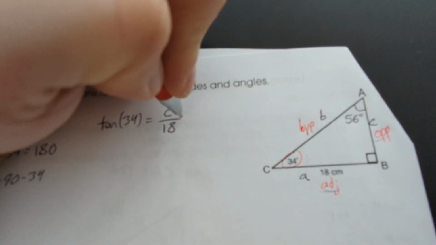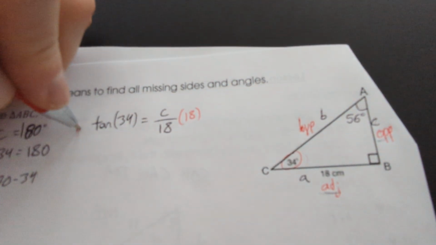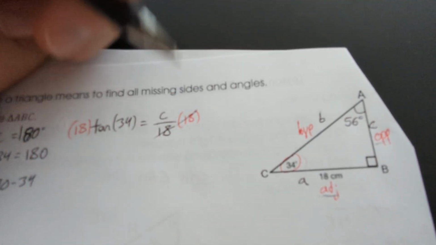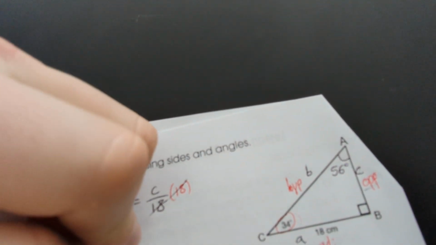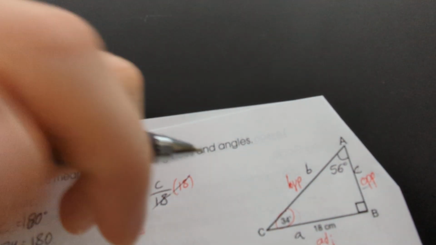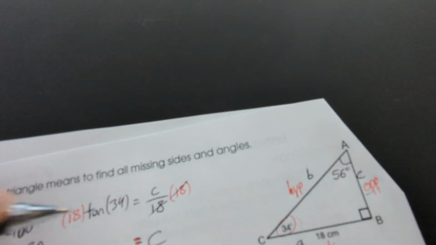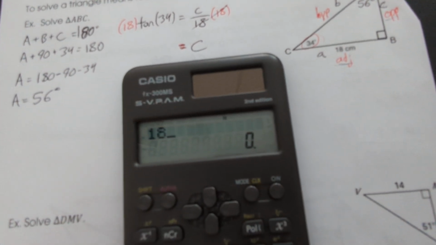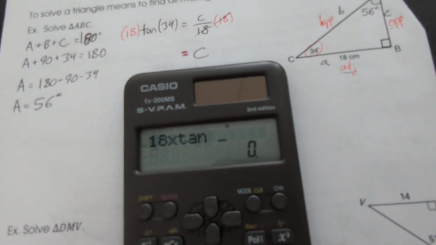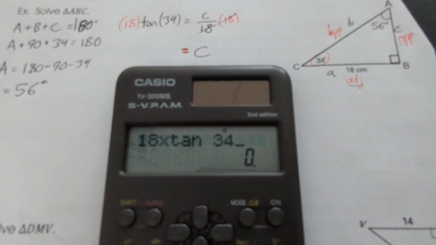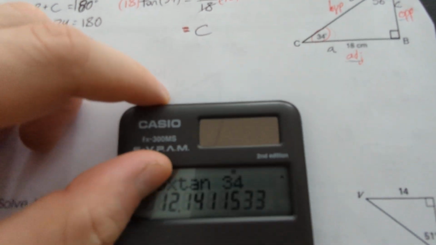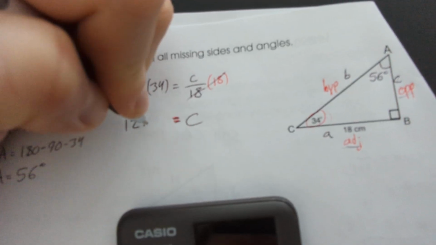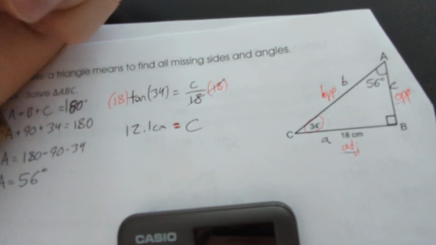Here, to get c by itself, if you multiply both sides by 18, you'll get c by itself, because here we're multiplying by 18 but also dividing by 18, so those are going to cancel. So now we have c by itself, and that's going to equal 18 times tan 34. So in the calculator, you can just do 18 times tan 34, just the way it's written. And we get 12.1 for a side. I will do 1 decimal place. So 12.1, and this is in centimeters.